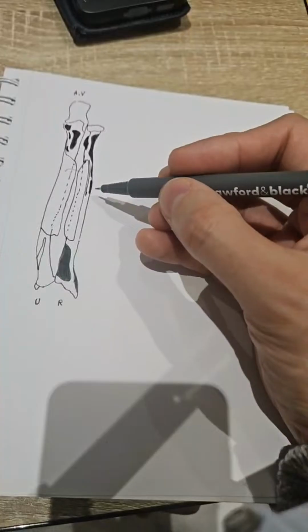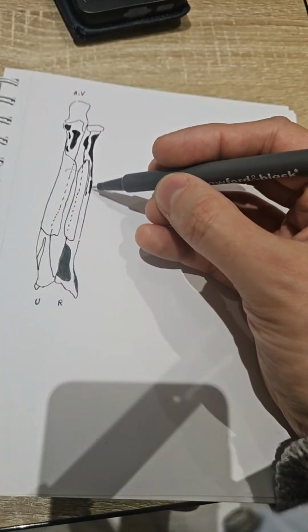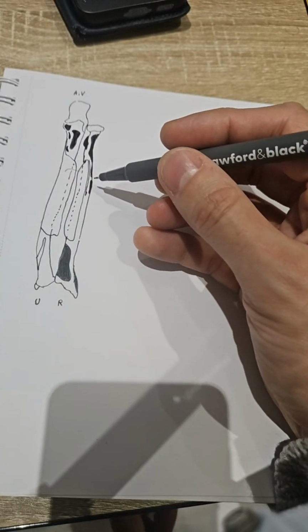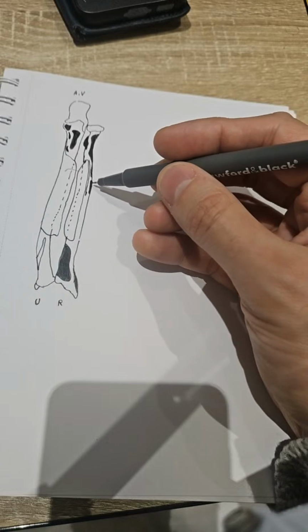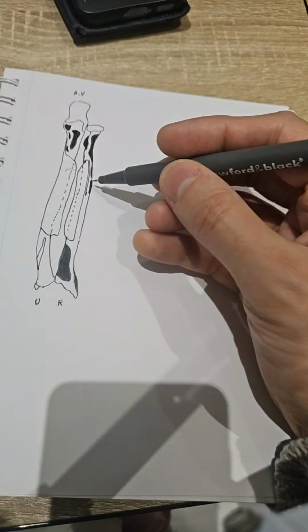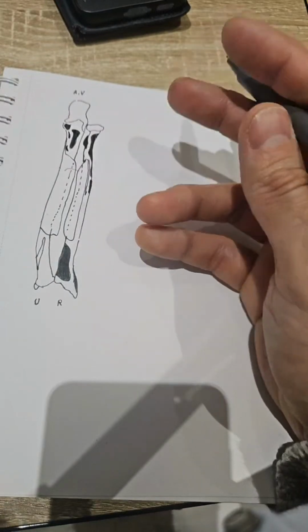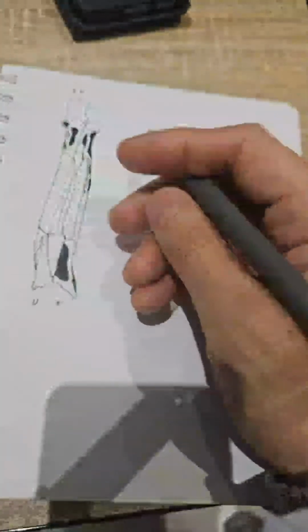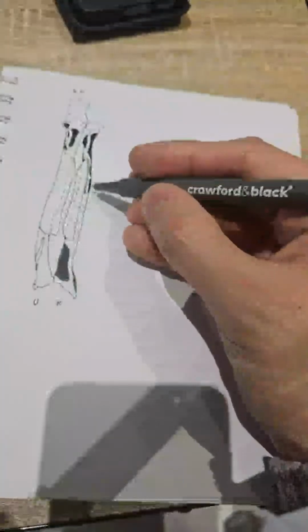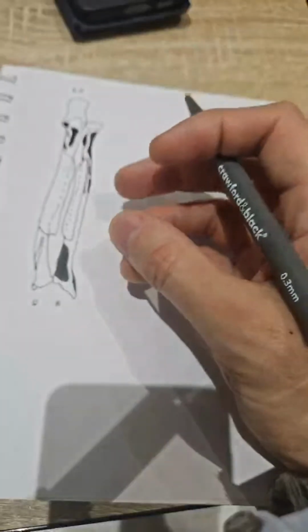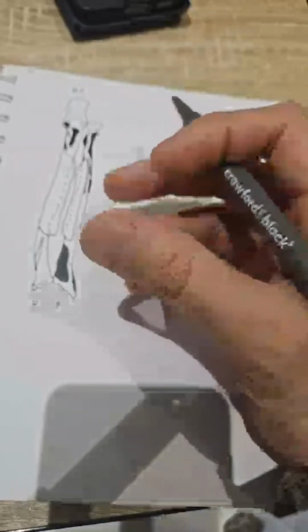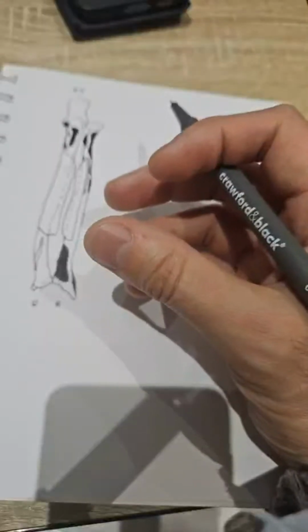Now, this one here is the insertion of pronator teres. And this insertion is quite common for tendinopathy in athletes or laborers performing repetitive pronation supination. Tenderness here may indicate pronation syndrome or referred pain from cervical radiculopathy.